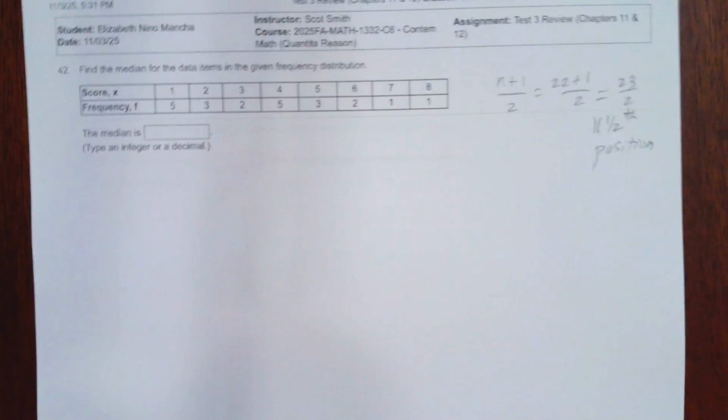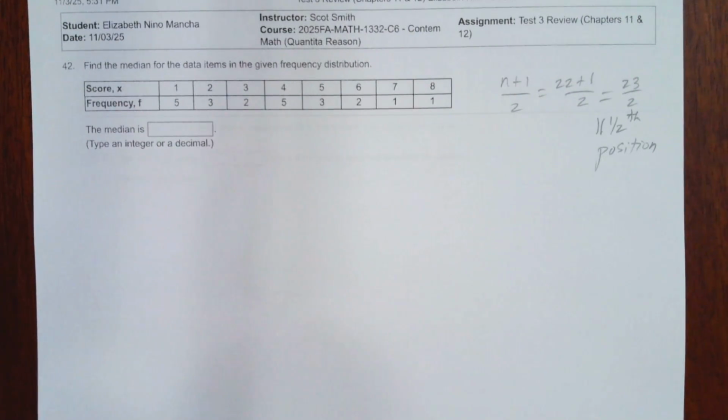What that means is, notice there's 22 pieces of data. So we know there'll be 2 numbers in the middle. So basically you'll take the average of the number in the 11th and 12th position.